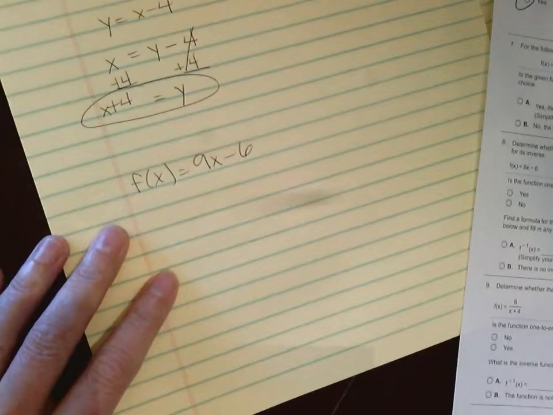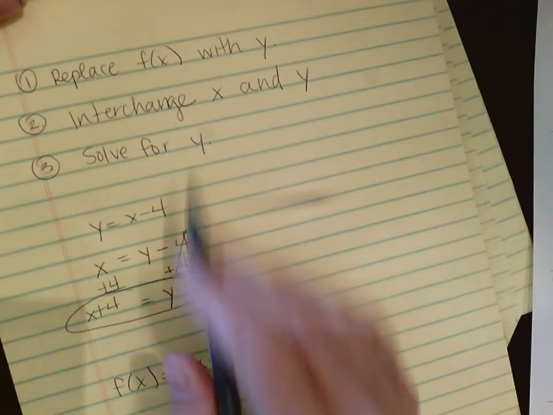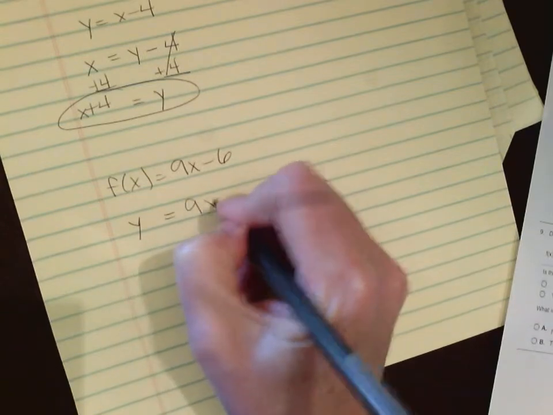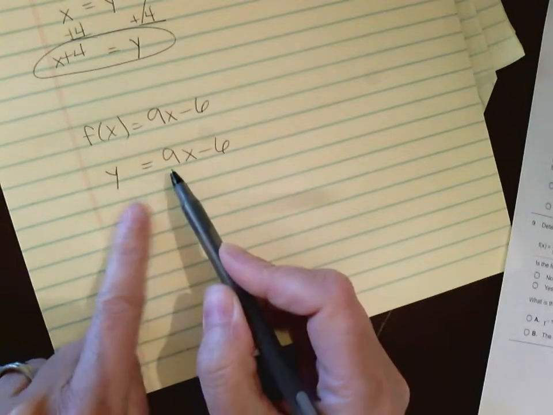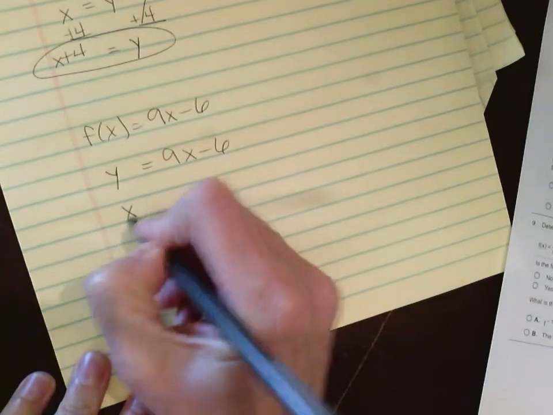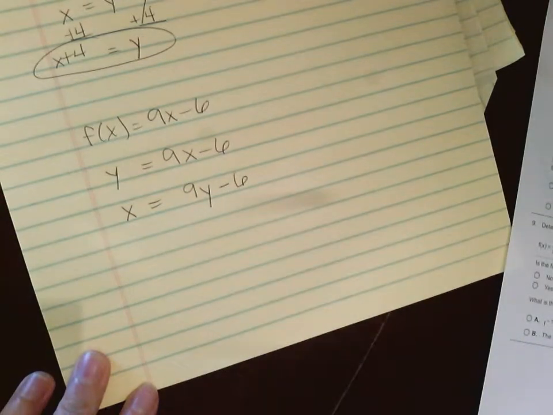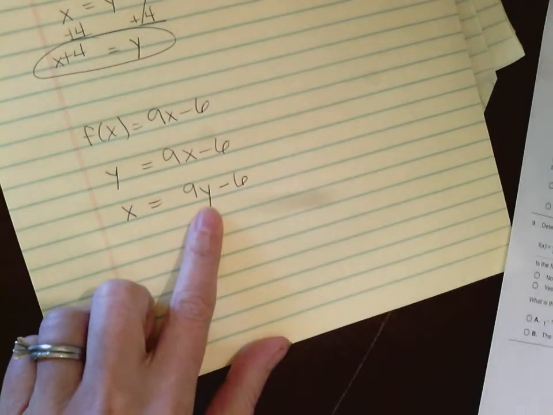So the first step, again, remember the steps to finding the inverse is replace the f of x with y. So I'm going to turn that into y equals 9x minus 6. Now I'm going to interchange the x and the y. So now I have x equals 9y minus 6. Solve it for my new y.